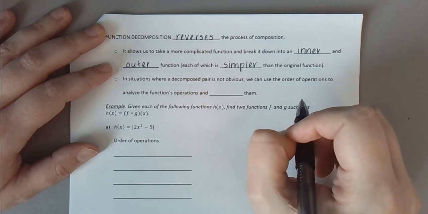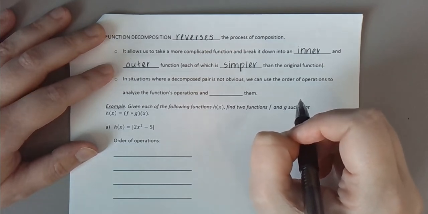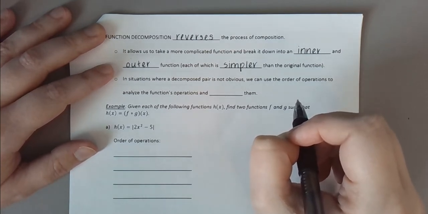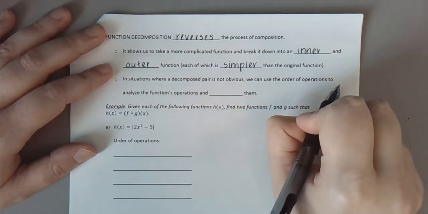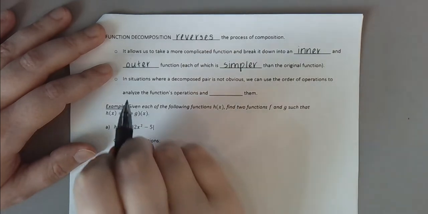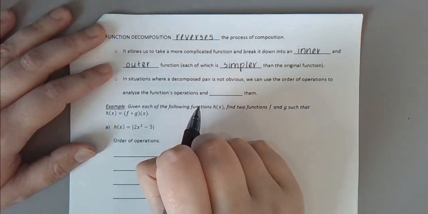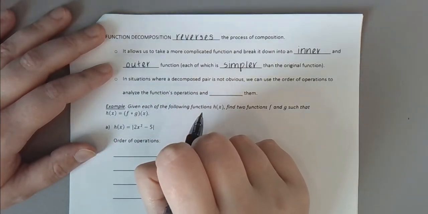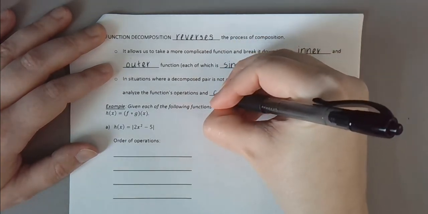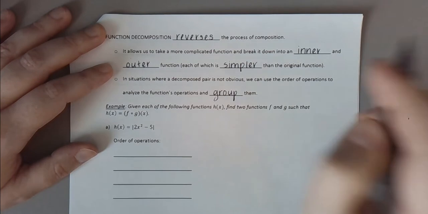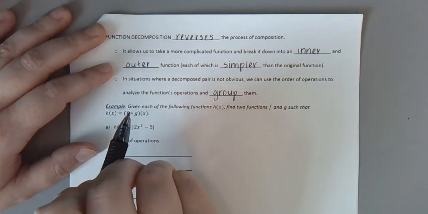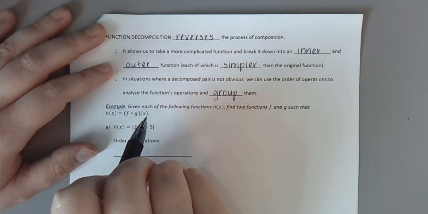But if we have a function where it's not obvious, or the skill of identifying inner versus outer is just something that's difficult for you, we can actually use the order of operations to analyze the function's operations, all the different steps we take, the order they come in, and then we're going to group them. The way we group them is then going to allow us to assign operations to our inner function and to our outer function.